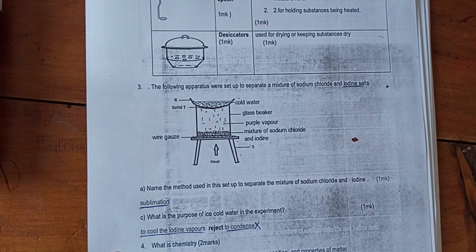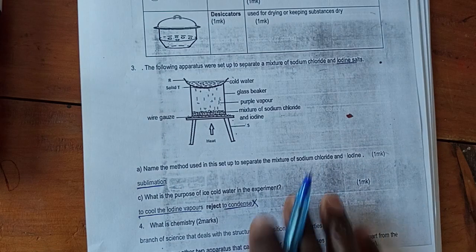Very, very important to note. Those students or candidates who write condense cannot score. So the correct response for the purpose of this ice cold water is to cool the iodine vapor and not to condense. Take note on this one.